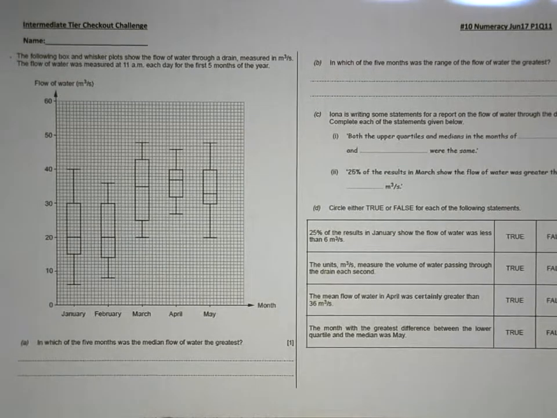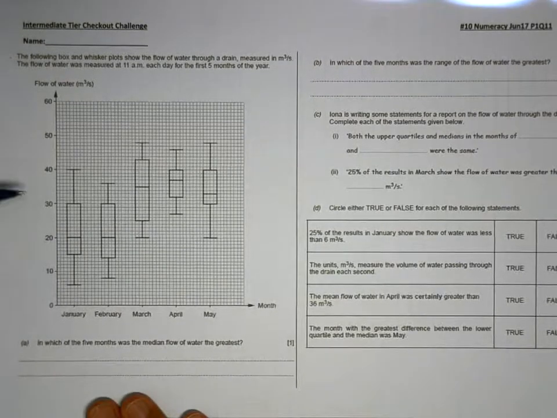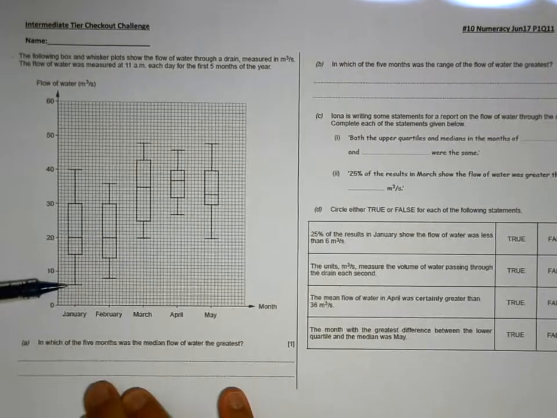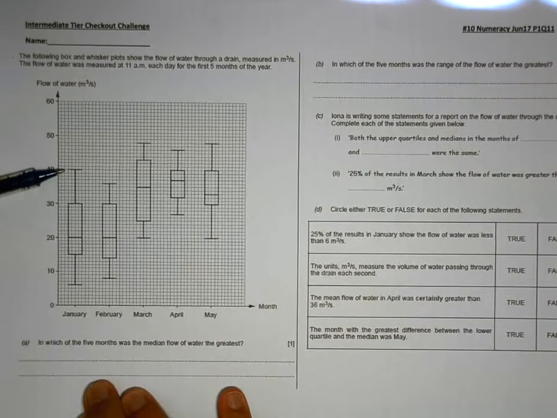What you need to remember before we look at the context with a box and whisker is what each of the lines mean on the box. So if we take a look at this one here, that's the minimum value that was recorded. That's the maximum value that was recorded. Then we're into the box. That's the lower quartile. So that means that the lowest 25% are in that region there. This is the median, the middle.